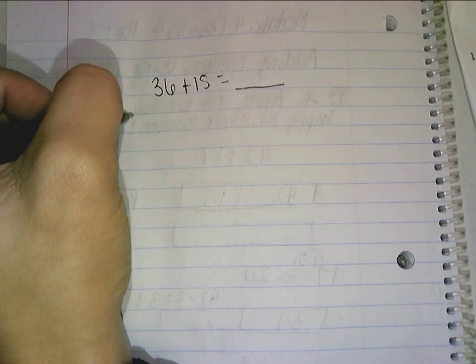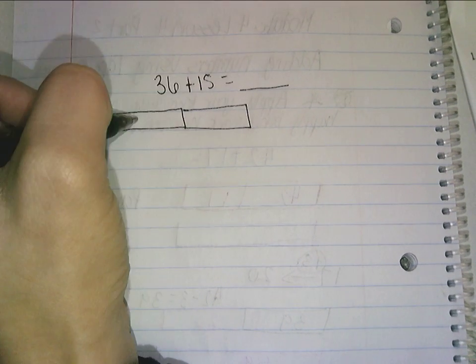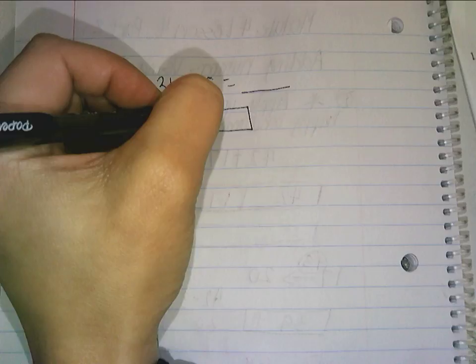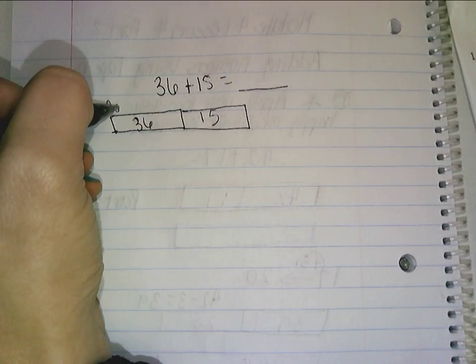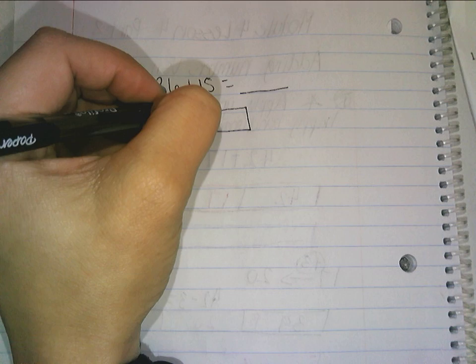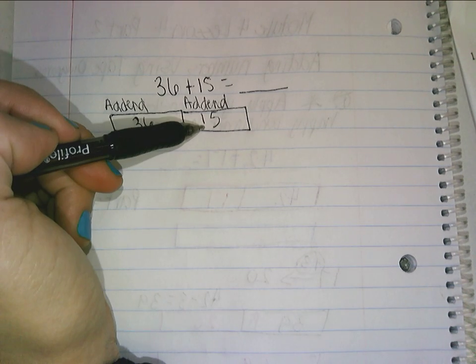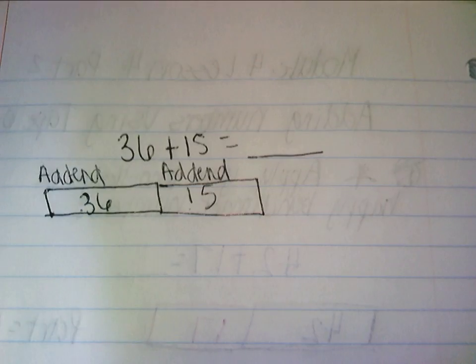So first I'm going to start with my tape diagram. This is 36. This is 15. Remember, these are called addends or parts, the numbers you're adding in an addition equation. Okay? So 36 is an addend and 15 is an addend. Hopefully you can see that.